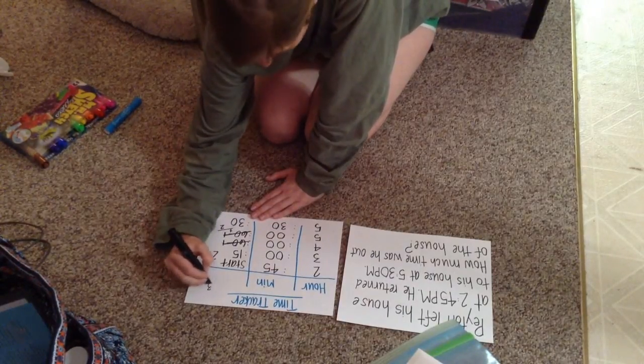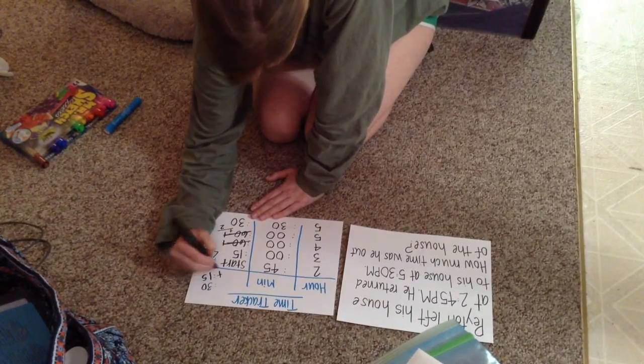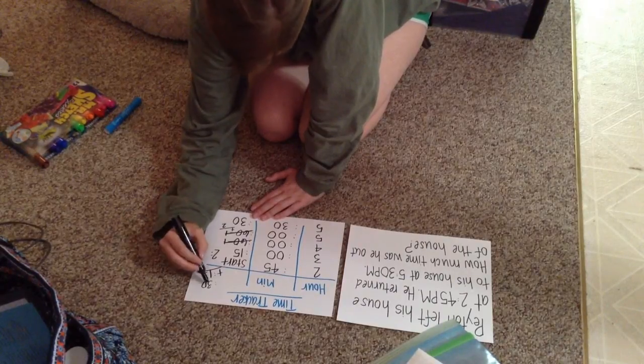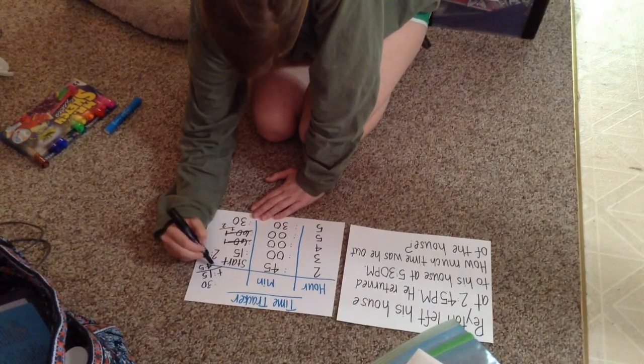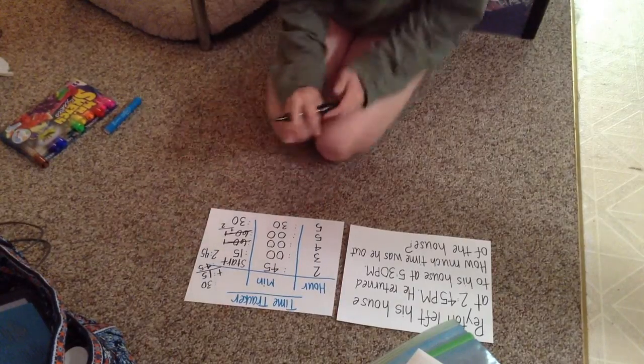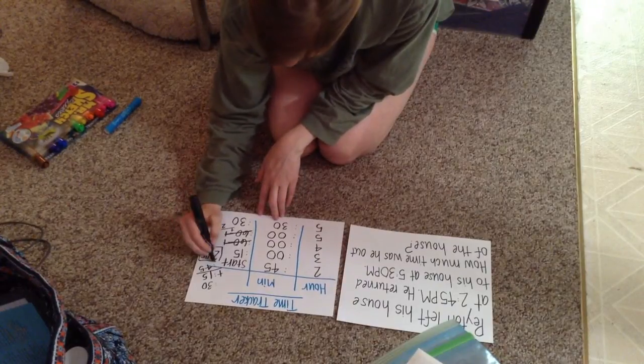So we're going to add 30 plus 15. 5 plus 0 is 5. 3 plus 1 is 4. 45 minutes. So Peyton was out of the house for 2 hours and 45 minutes.